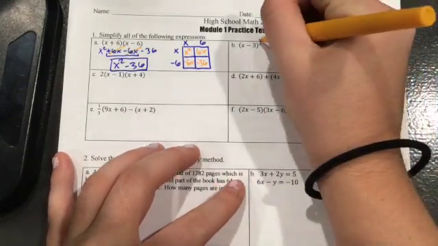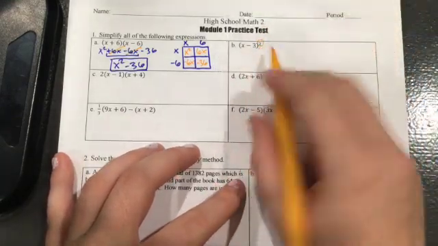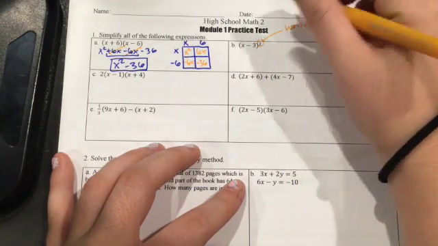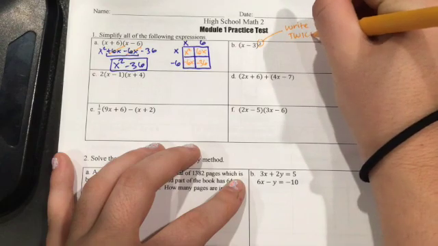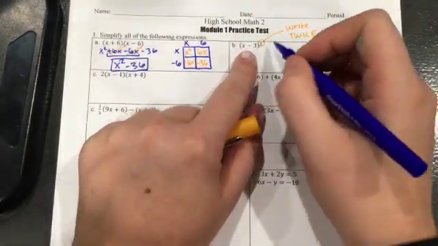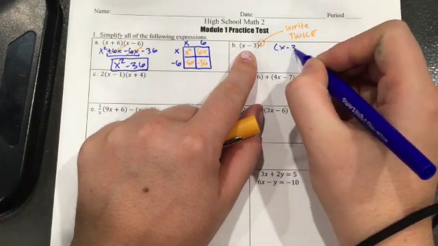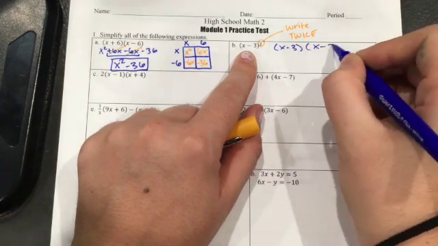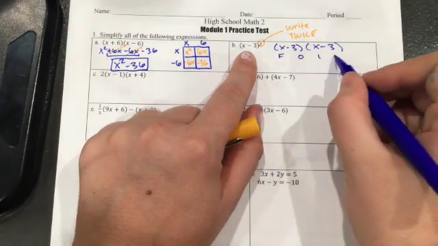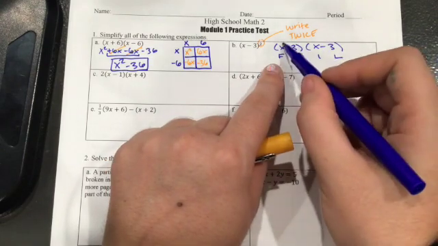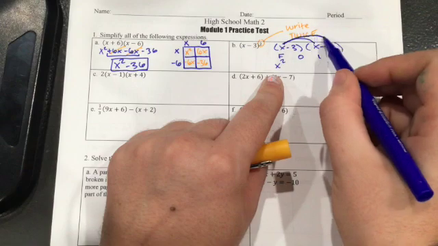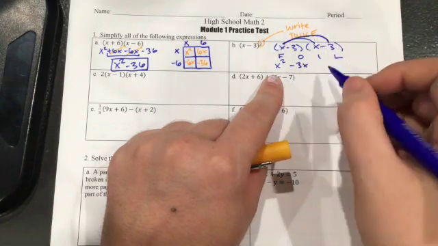Whenever you have something that says to the power of 2, all that means is to write it twice. So let's write this out in parentheses 2 times. X minus 3, x minus 3. Let's do FOIL this time. X times x gives me x squared. X times negative 3, negative 3x.